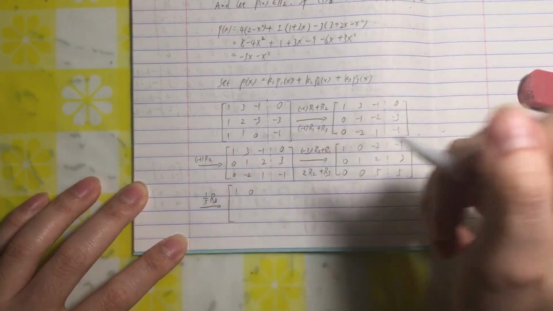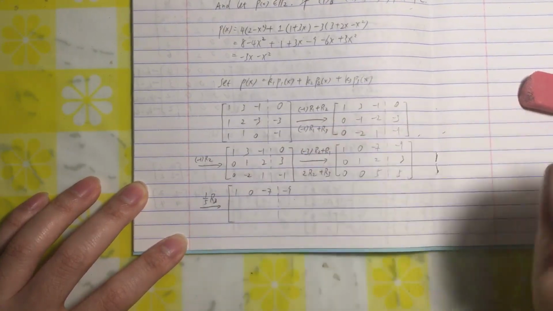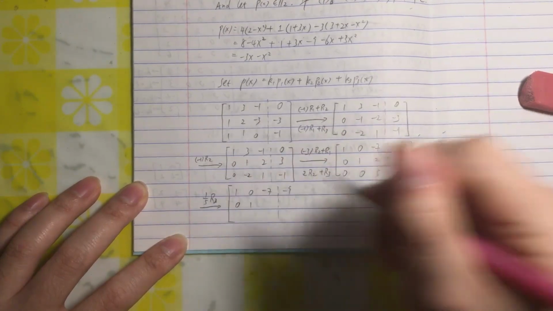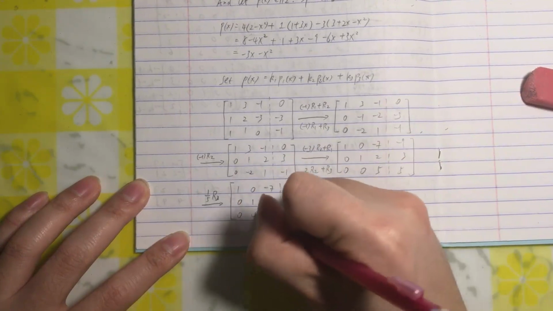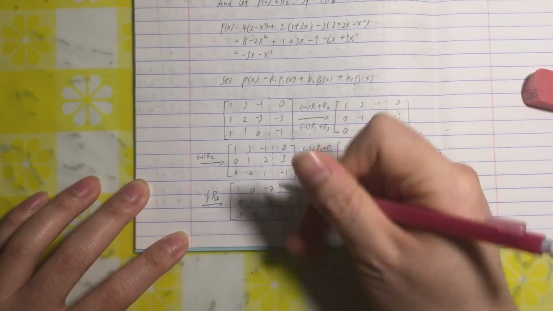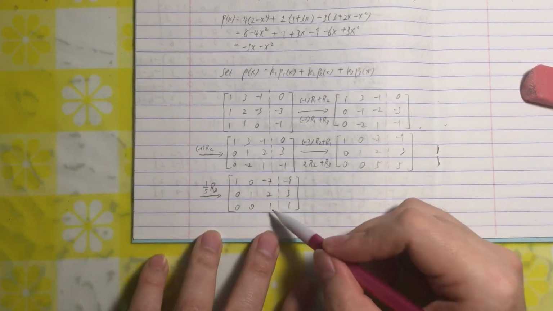I get 0, 1, negative 7, negative 9 in the first row. I leave the first row the same. Leave the second row the same. I divide the third row by 5. I get 0, 0, 1, 1. That's a leading 1 in the third row. We try to make all entries above the leading 1 to be 0.